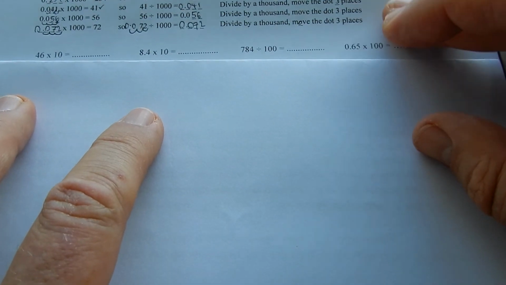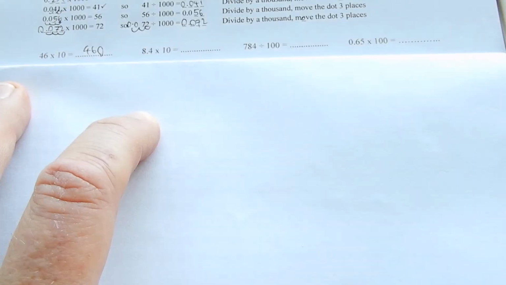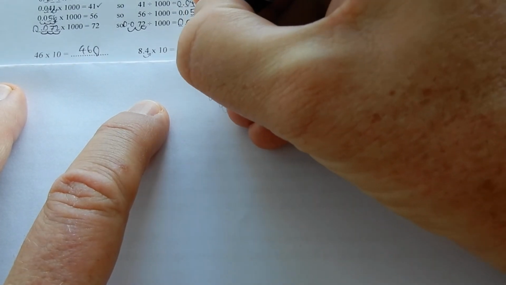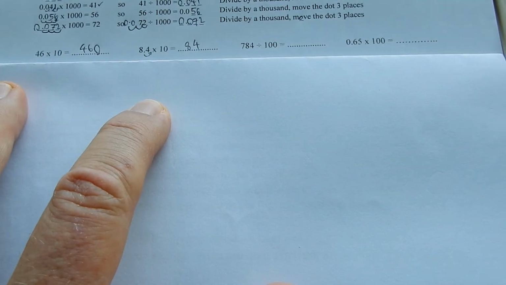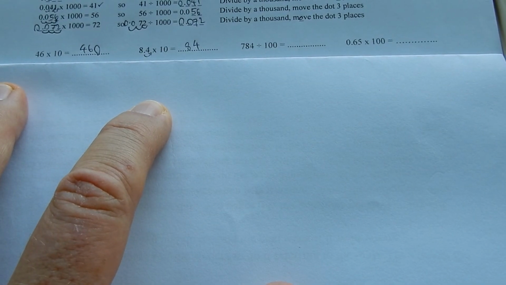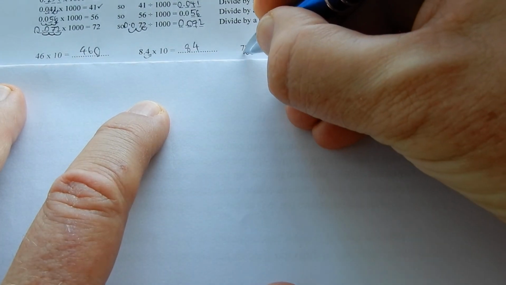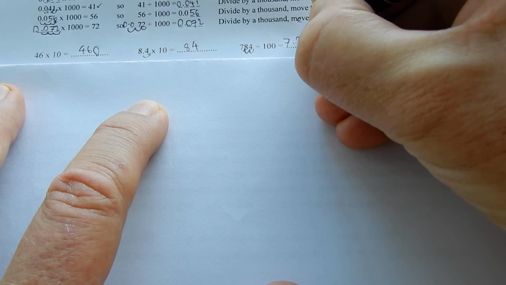Right. Can I do them now? 46 times 10. That's 460. 8.4 times 10. Okay, move the dot. If you've got a dot, you have to move it. 84. 784. Divide by 100. There's no zeros to take off, so we have to move the dot 2 times. 7.84.